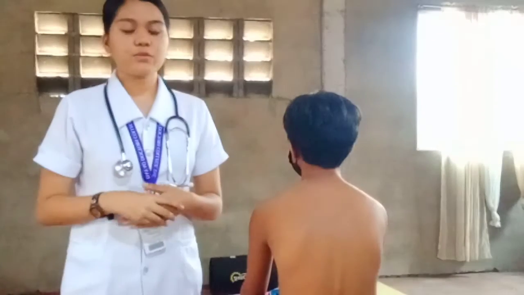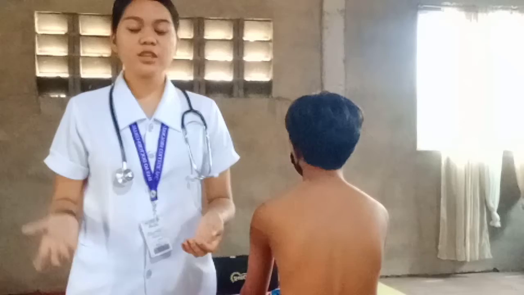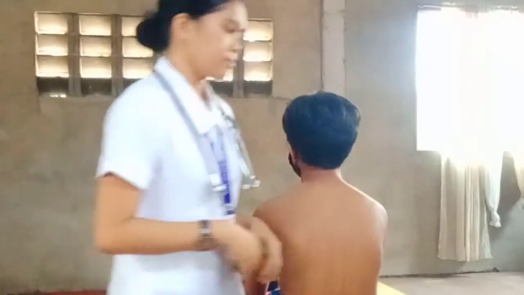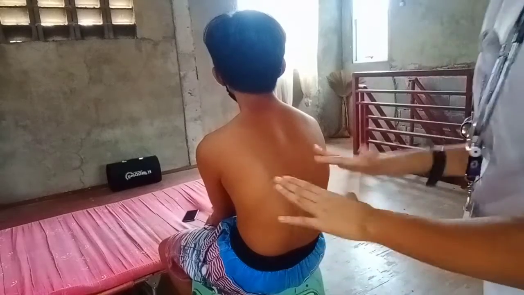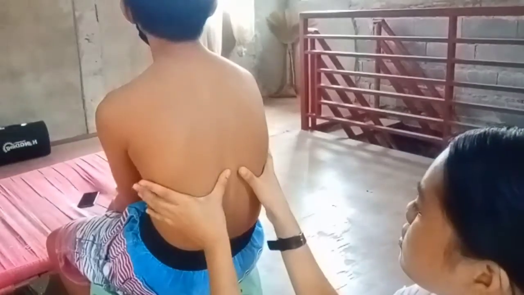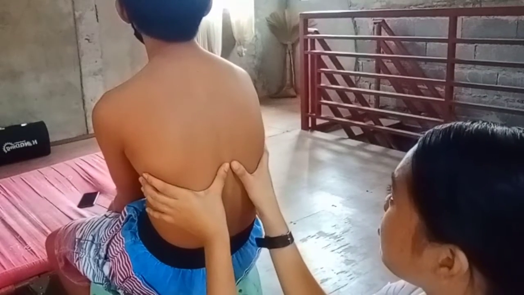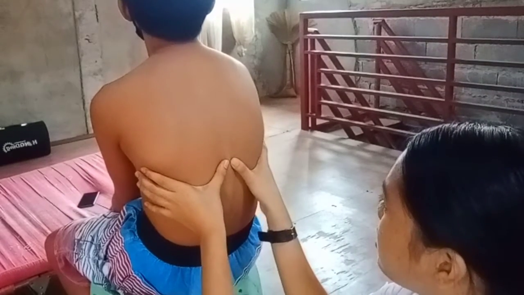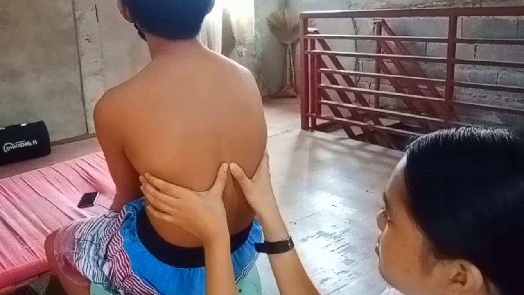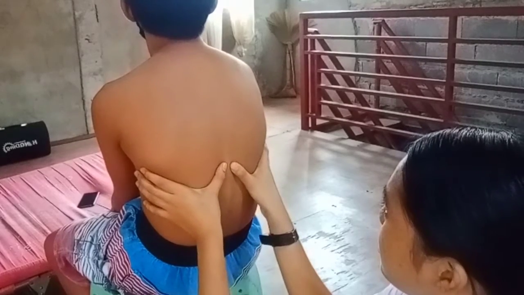So next, we have to palpate the posterior thorax for respiratory excursion or thoracic expansion, because respiratory excursion is the movement of the diaphragm or the thoracic diaphragm. Okay, using our palms with our fingers stretched like this. So Gerald, can you take a deep breath using your mouth? Inhale, exhale, inhale, exhale. Again, inhale and exhale.